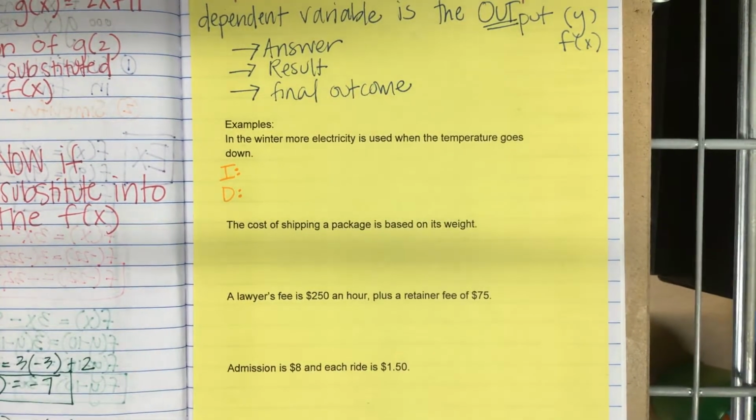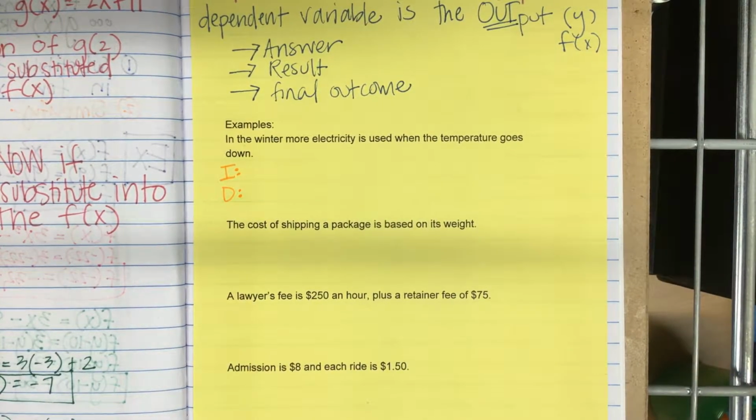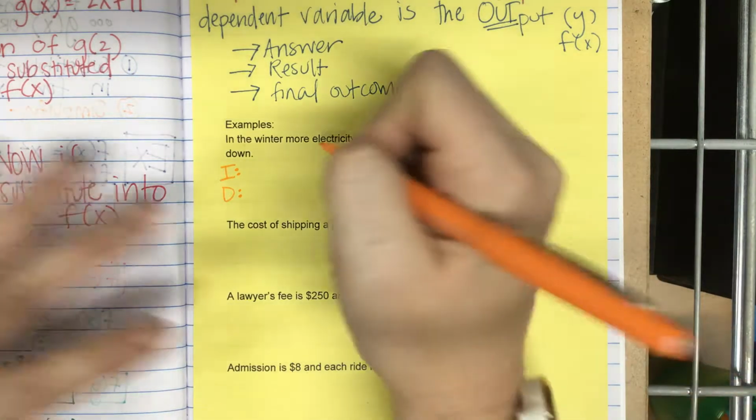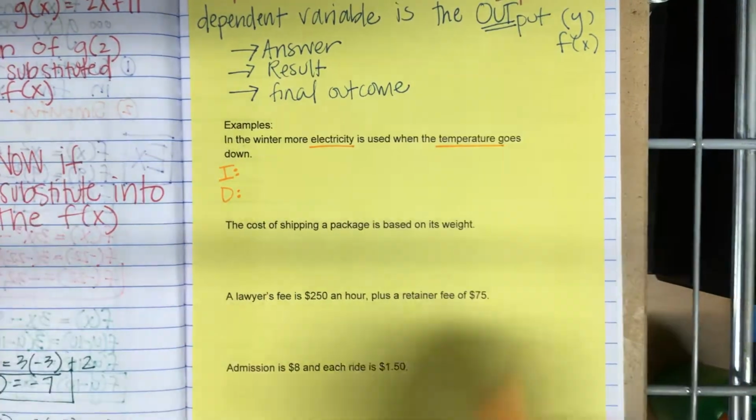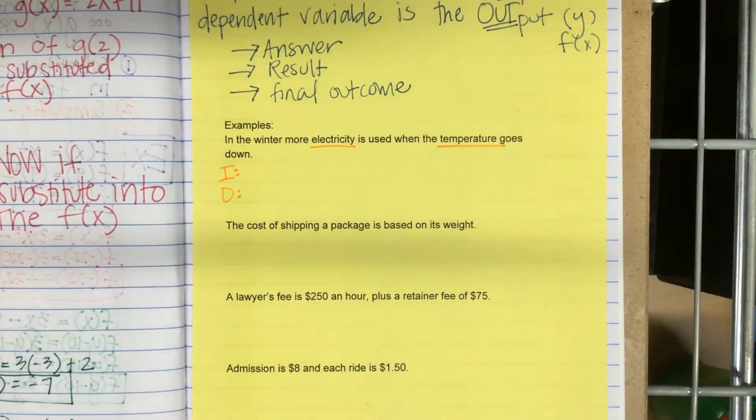So first off, let's identify what we're comparing. It says, in winter, more electricity is used when the temperature goes down. What are we comparing? What are the two things that are changing in this problem? Temperature and electricity. Those are the two things that are going to change, right?